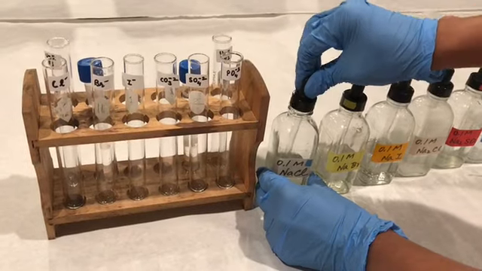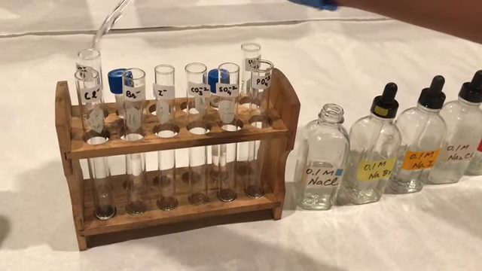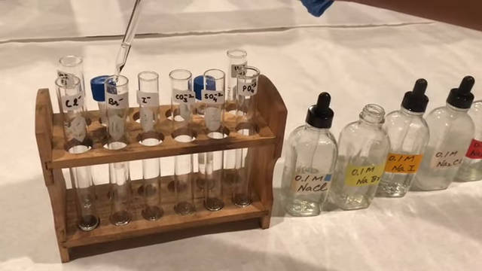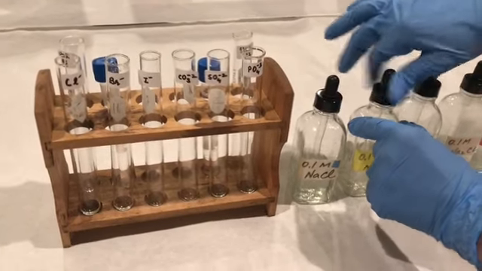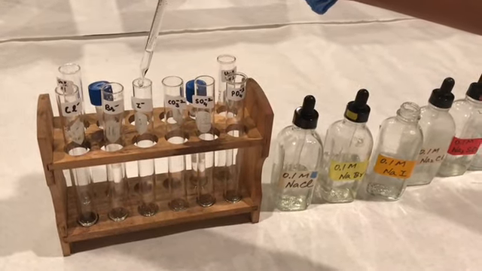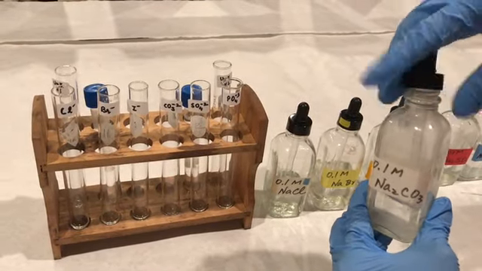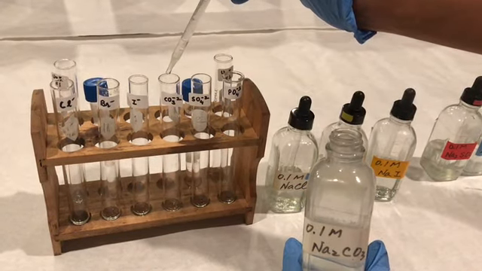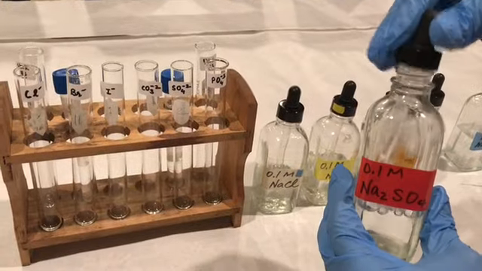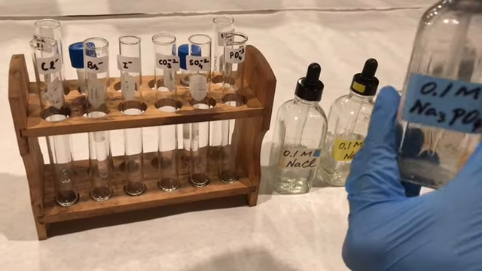Okay, so now I'm going to add the different test solutions in the different anion test tubes: chloride, bromide, iodide, sodium carbonate for carbonate ion, sodium sulfate for sulfate, and the last one is sodium phosphate for phosphate ion.